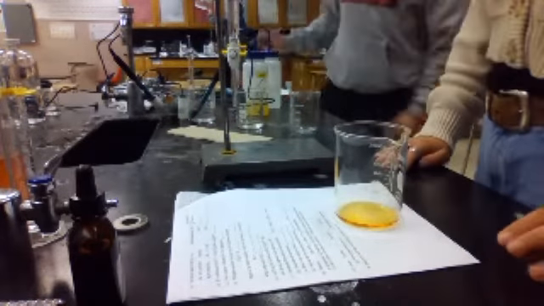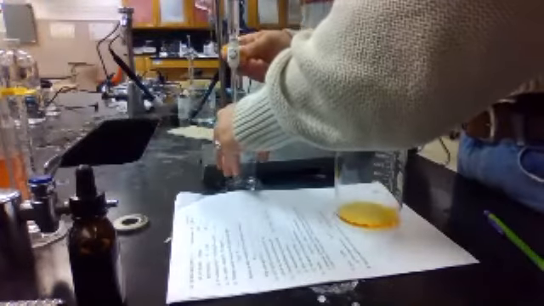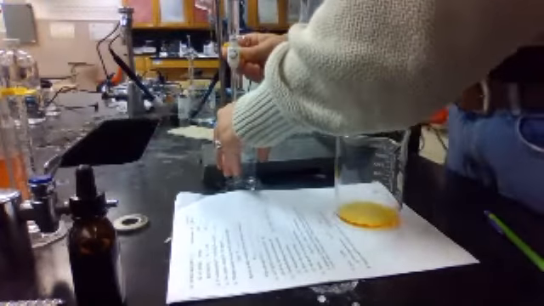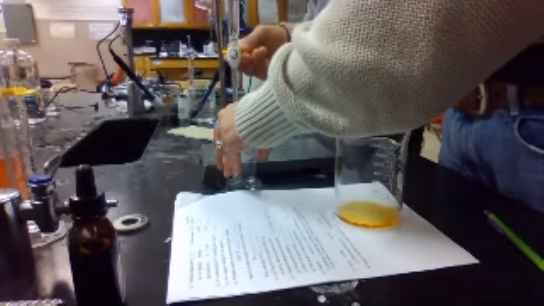0.01. No, it looks too high. It looks above the 0. So we can't actually measure it. You guys determine how much base. Oh, Gavin determined how much base we need. There we go. How did you do that?